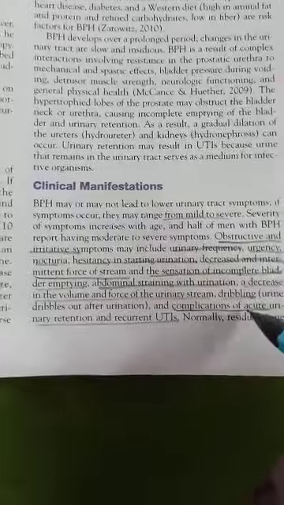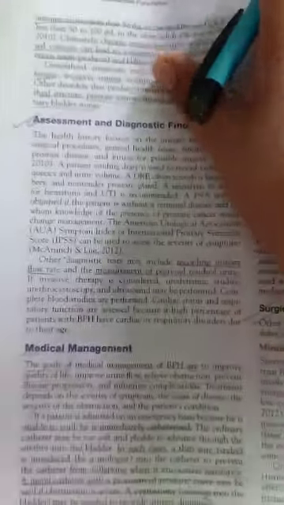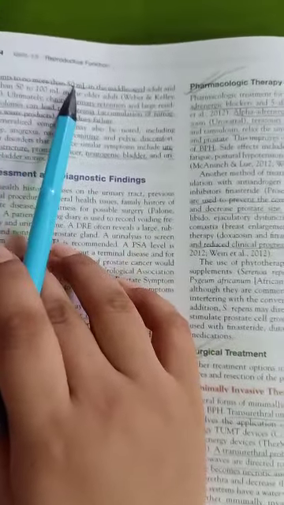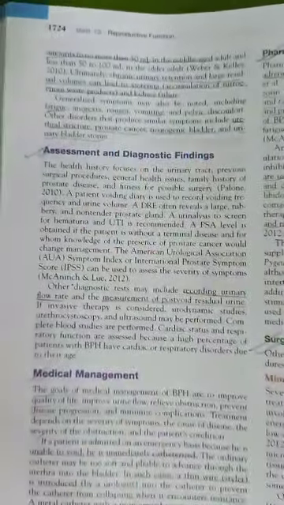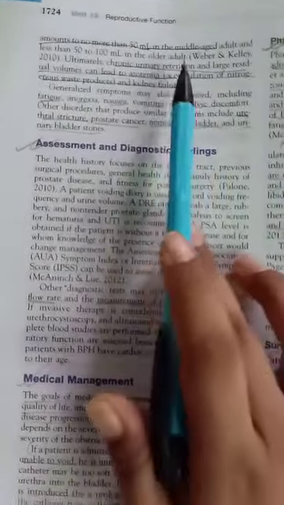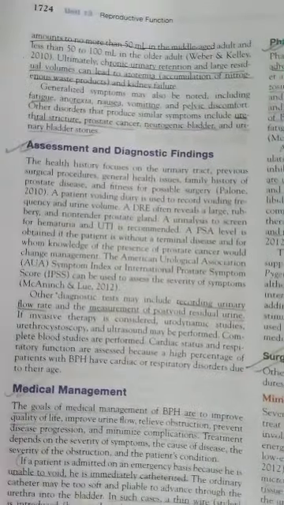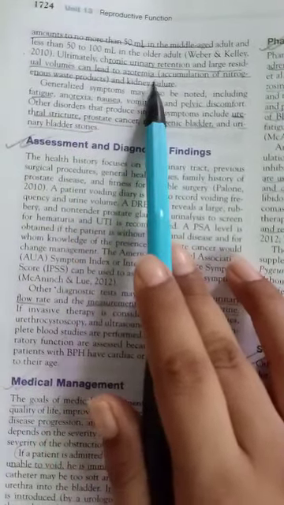Okay, and then the complication of acute urinary retention and recurrent UTIs. So in a healthy person, the normal residual urine amounts to not more than 50 milliliters in middle-aged adults and 50 to 100 ml in older adults. Okay, ultimately the chronic urinary retention and large residual volume can lead to azotemia.